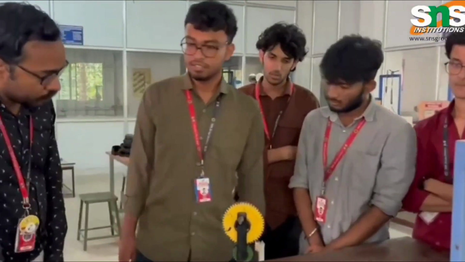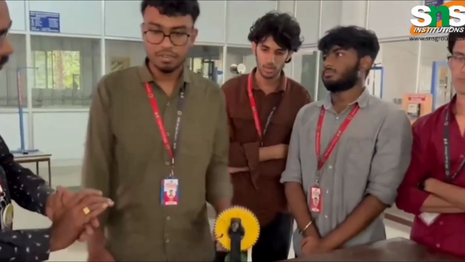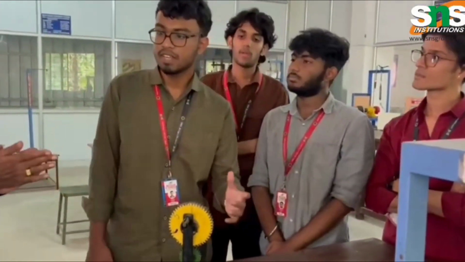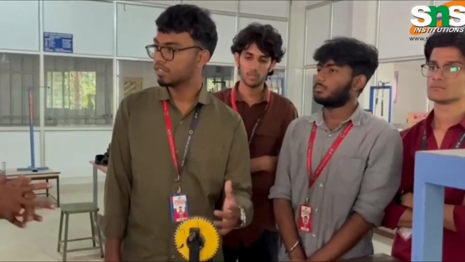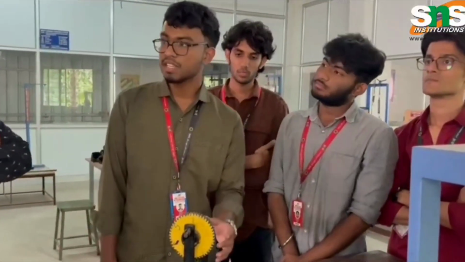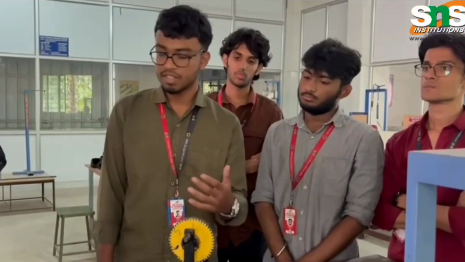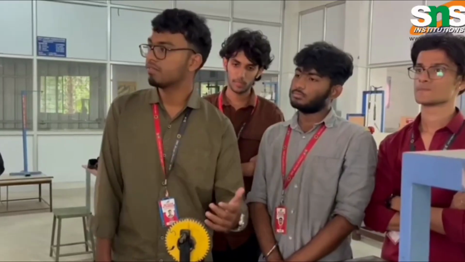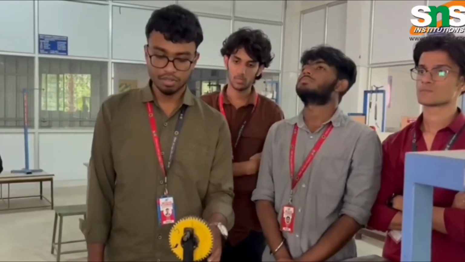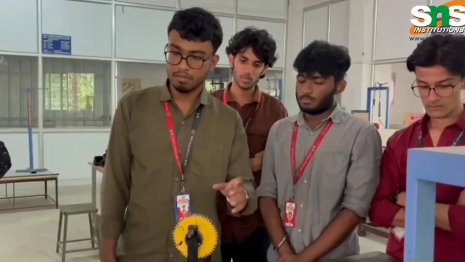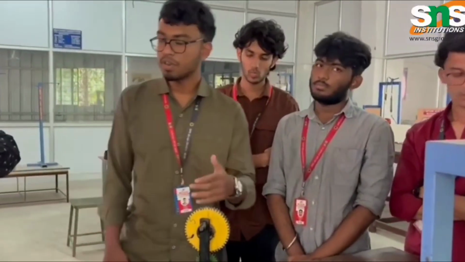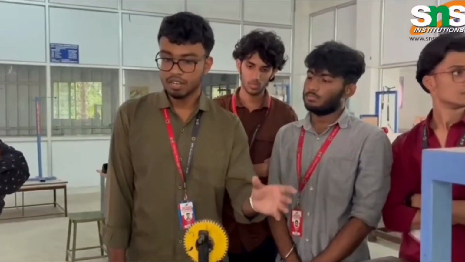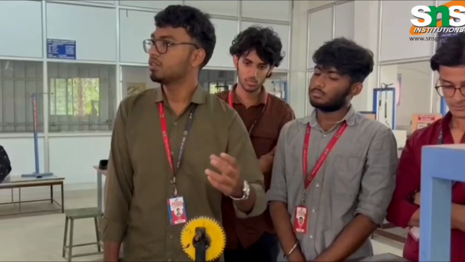Can you say what a gear is, and the gear applications or gear types? Sir, a gear is a rotating machine element which has a number of teeth cut on its surface. Based on its application, the number of teeth differs. The main motive of the gear is to transmit power between 2 shafts, connecting one shaft to another using 2 gears.